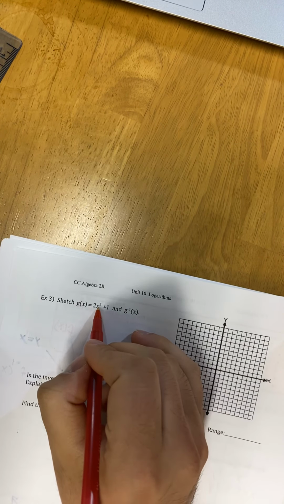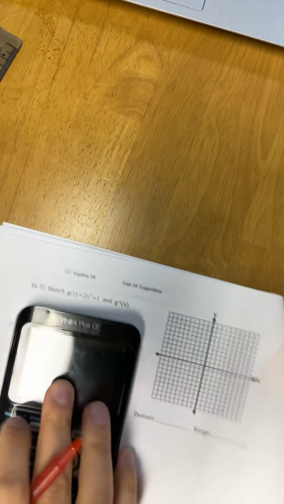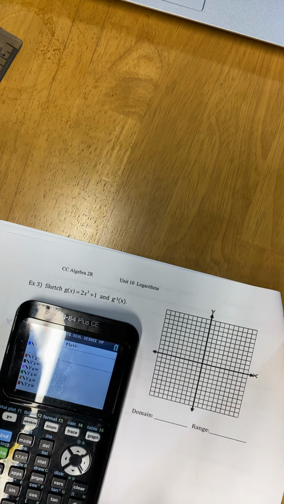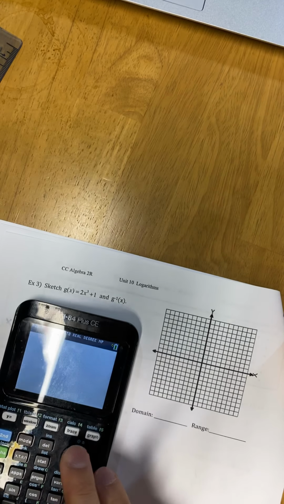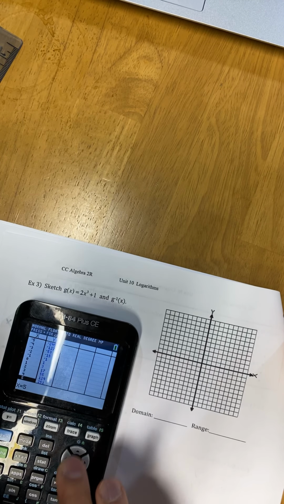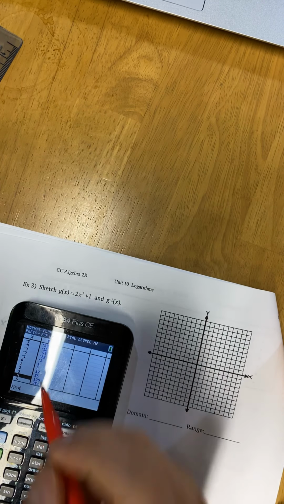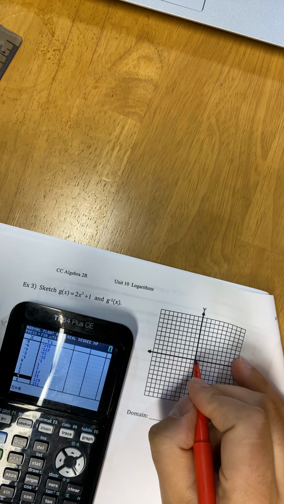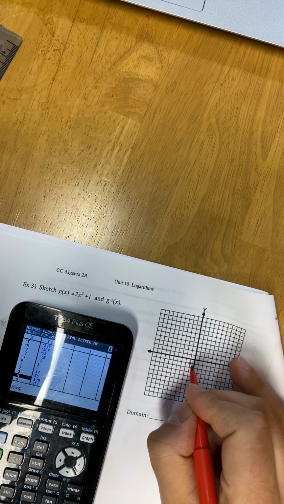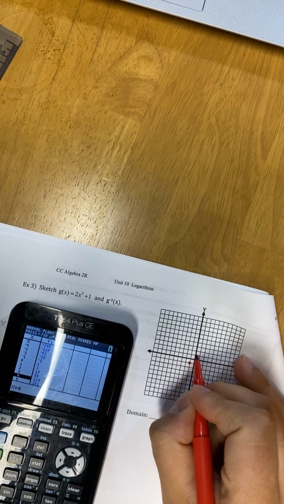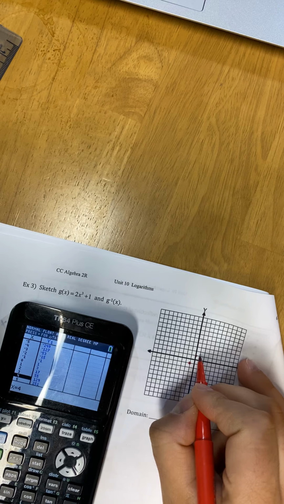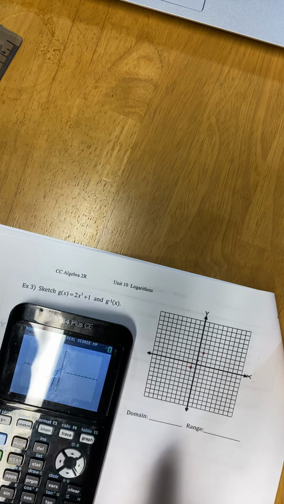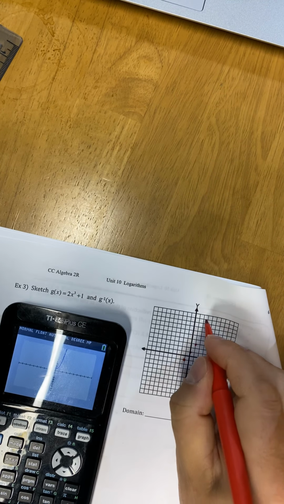So sketch the graph 2x cubed plus 1. Just going to get some points here. Well, all right, negative 1, I get negative 1. At 0, I get 1. And at 1, I get 3. Let's just see what this graph looks like. It's going to be like this. All right, so let's do our best just to draw that.